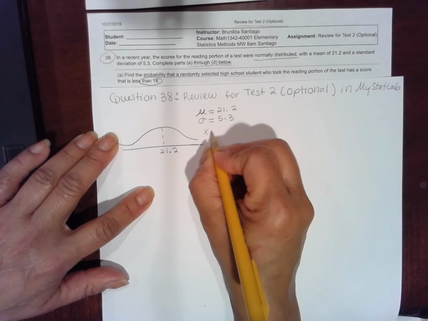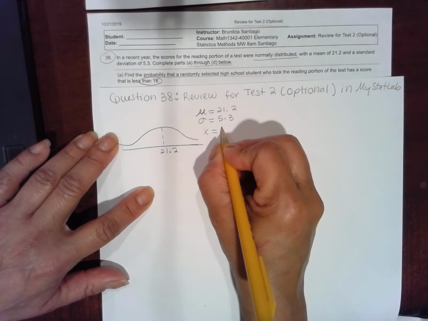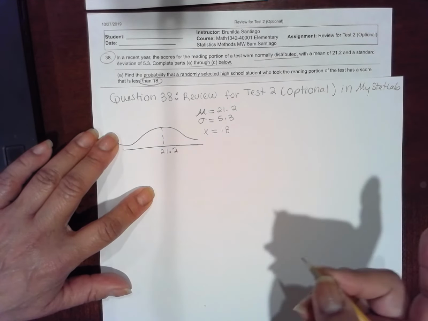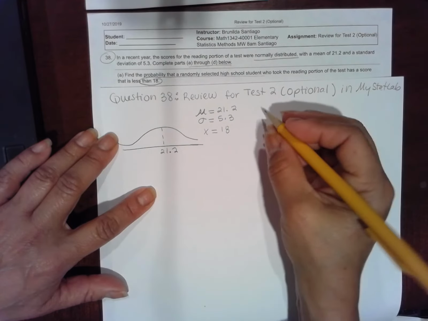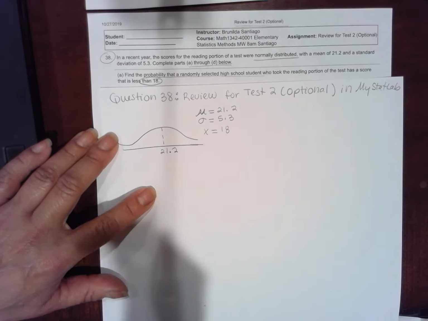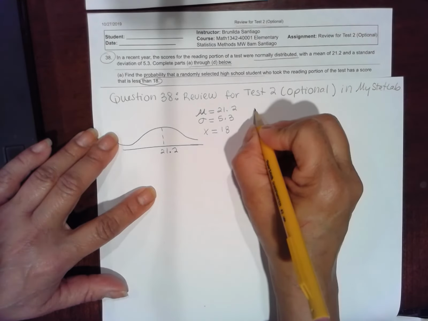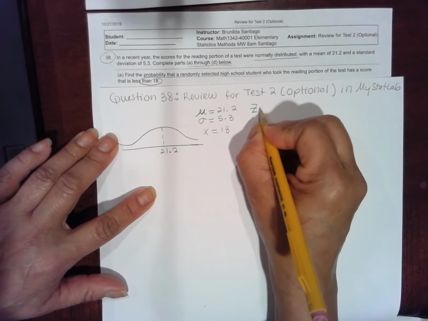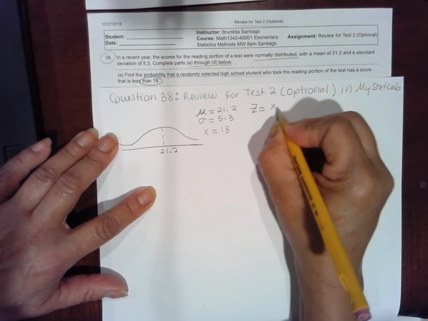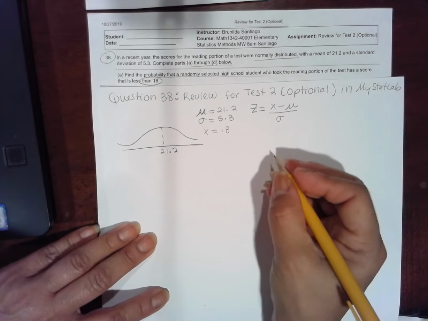So X is the score, and you're going to treat it as X equals 18 for calculation purposes to find the Z score. Since we are not provided with a sample size, we're not working with a sampling distribution. So the Z score is equal to X minus the population mean divided by the standard deviation.